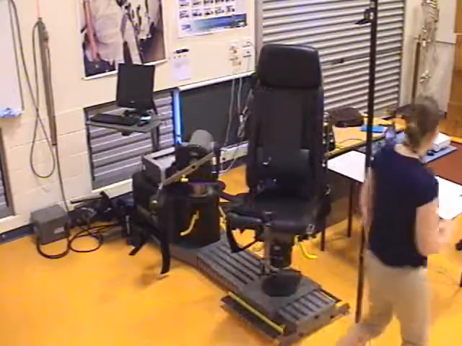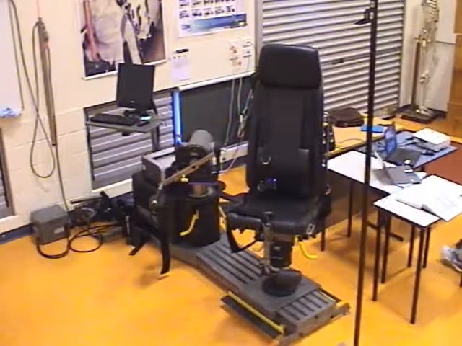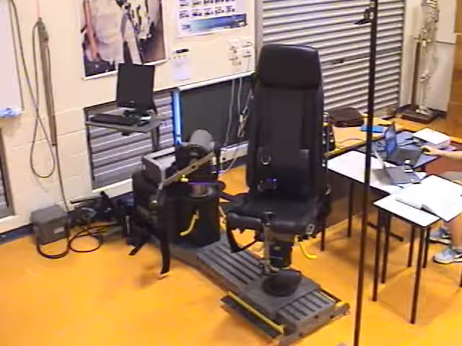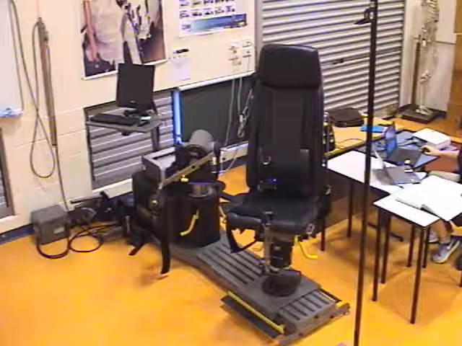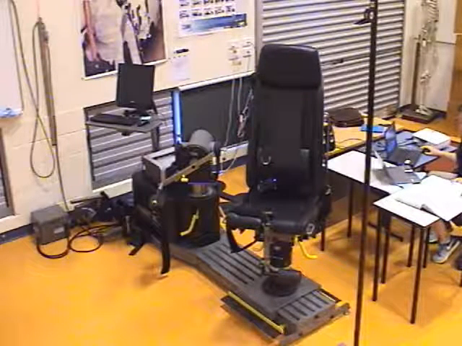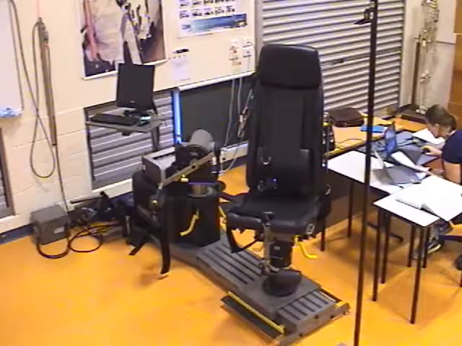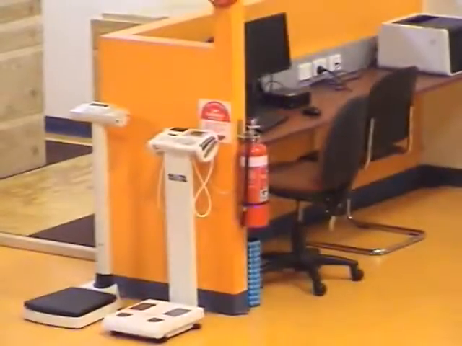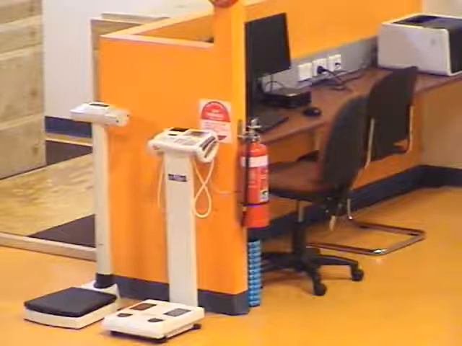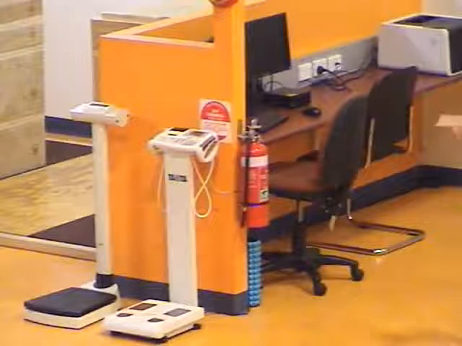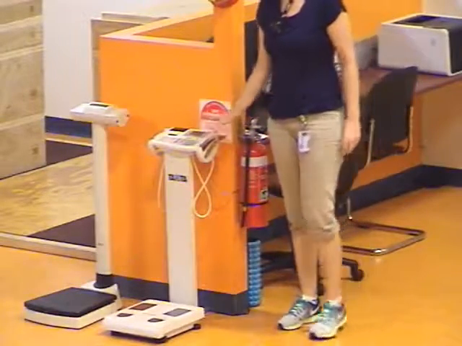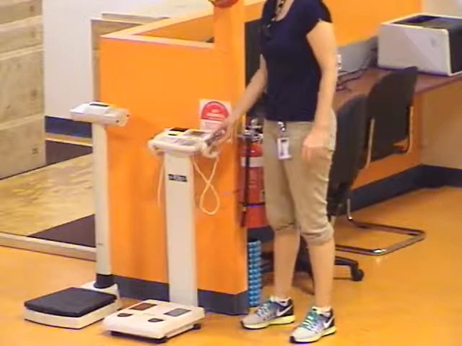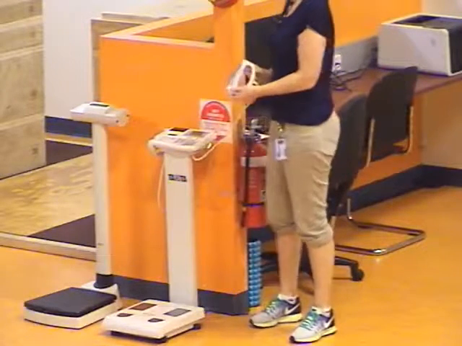Now, the other one, I have to switch cameras, is the body composition analyzer, BC418. It's zooming in there, and you're going to get quite a nice view. But right here, this is the body composition analyzer. And what you get are 2 handles.